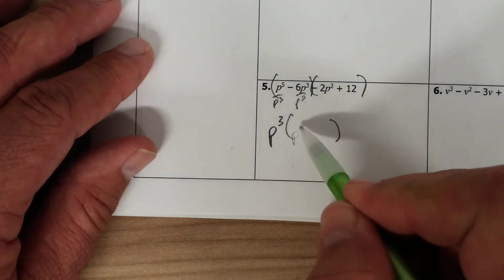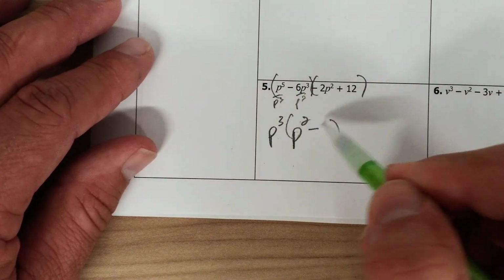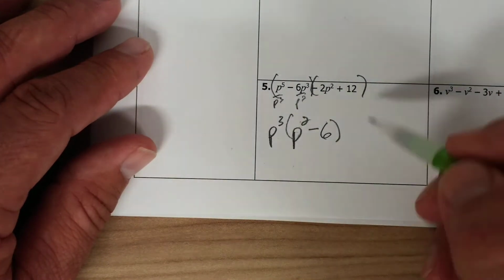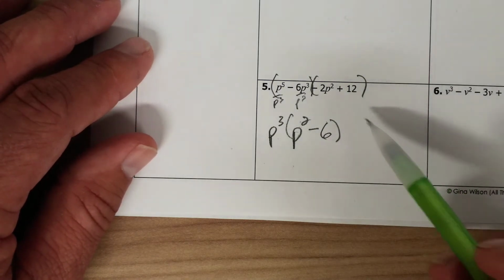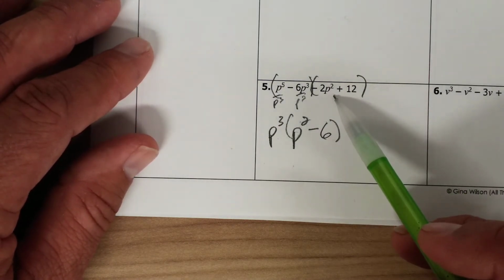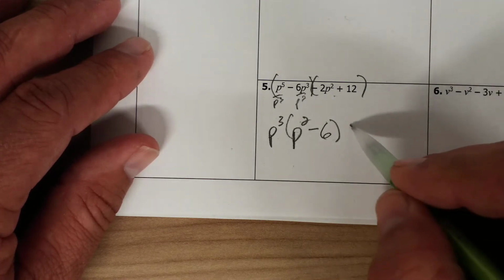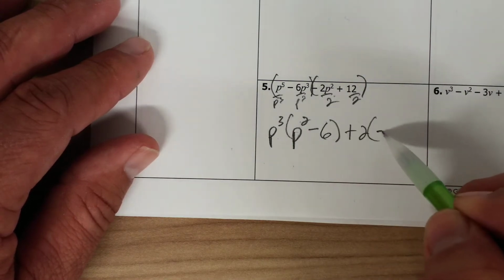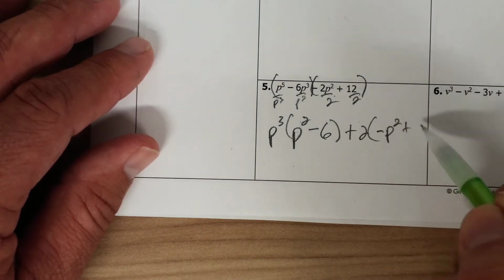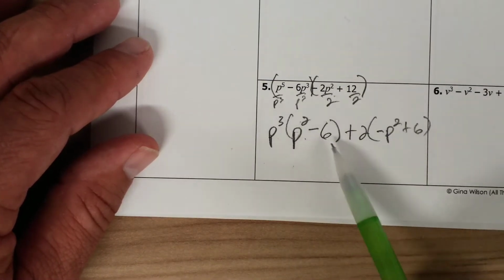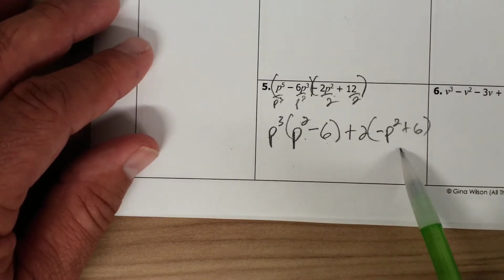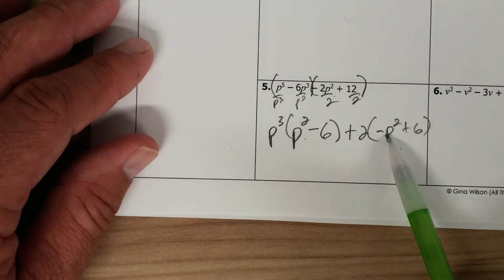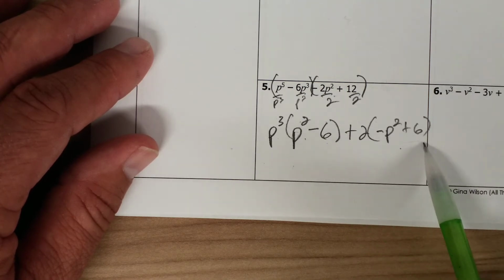This leaves me with p to the second minus 6p to the third over p to the third would just be 6. Okay, now out of here I can divide out a 2. So watch this. When I divide out a 2, I end up with a negative p squared plus 6. Now remember, these needed to match. They don't match. They almost match, but they're opposites. That's a positive p squared. That's a negative p squared. That's a negative 6. That's a positive 6.